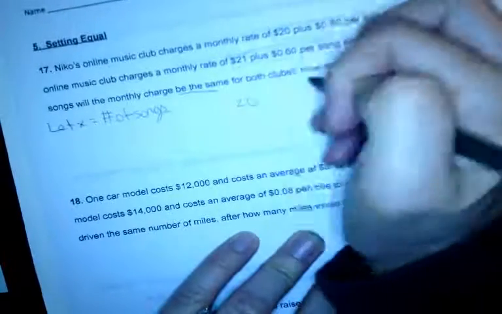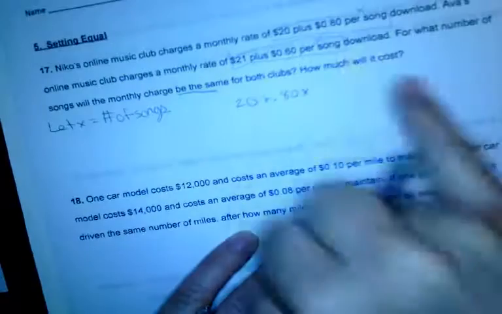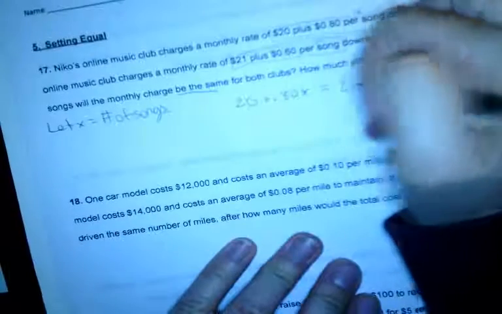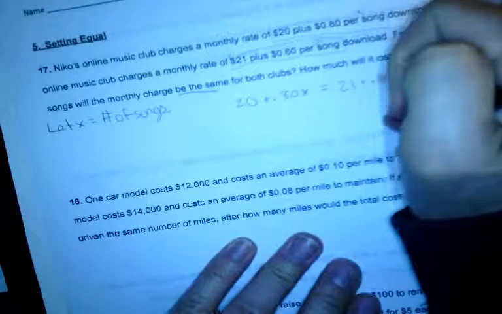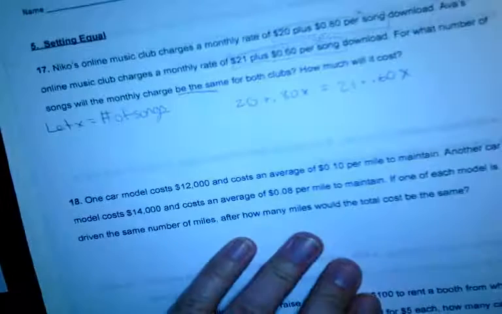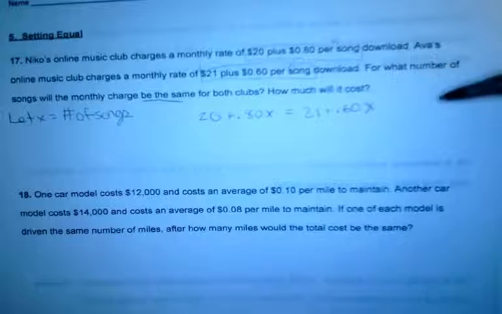We did this. Now this isn't typically how I would present this. So this is your first sentence: $20 plus 80 cents per song equals $21 plus 60 cents per song. You guys rocked this on the test. I was pretty impressed with you. What did we say in class when we started talking about systems? What did we say in class was missing when it came to talking about the scenarios?